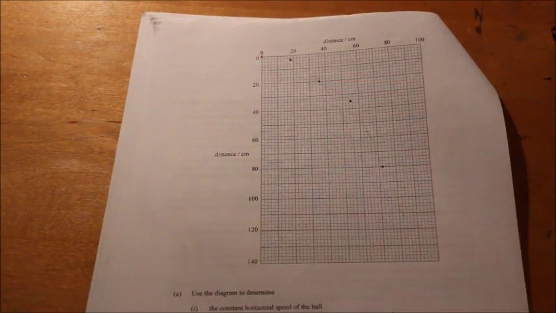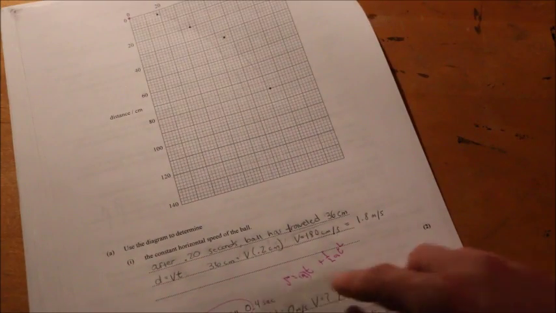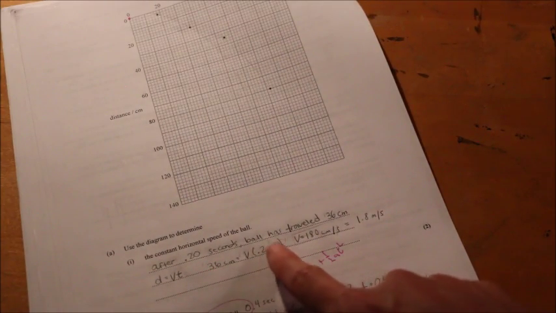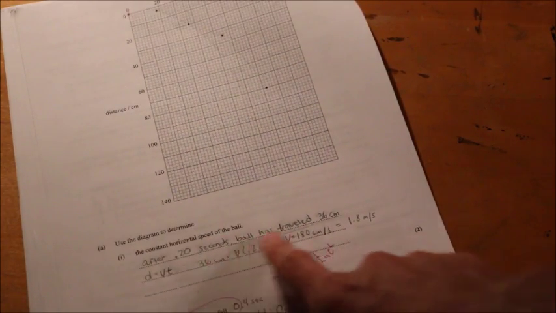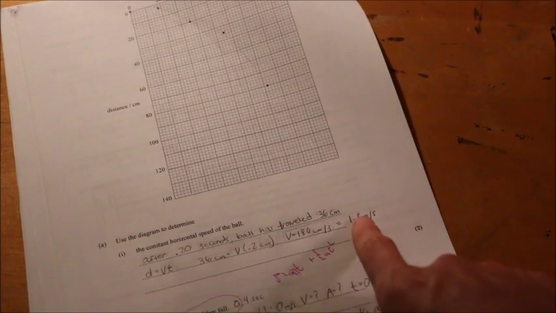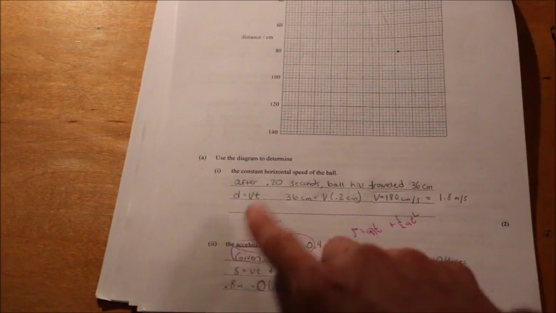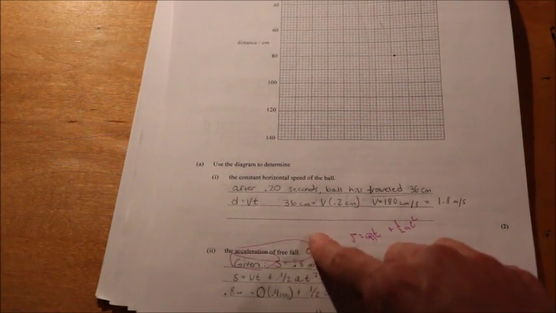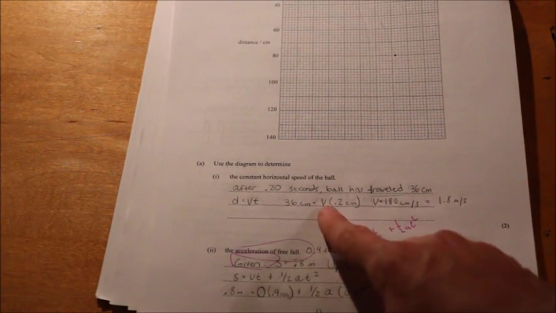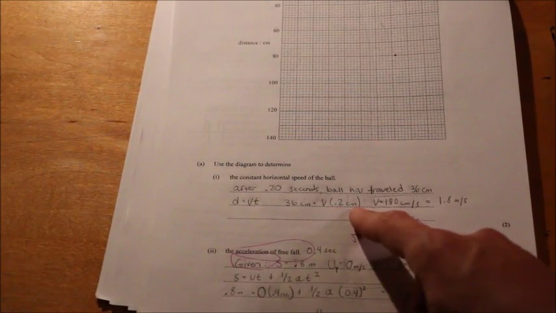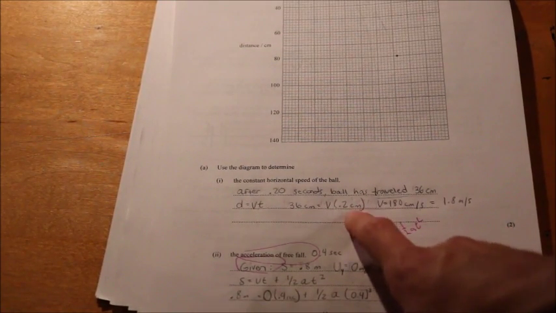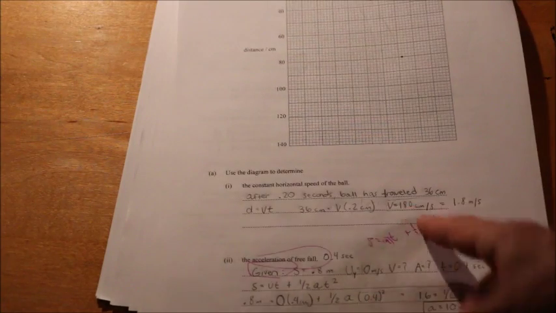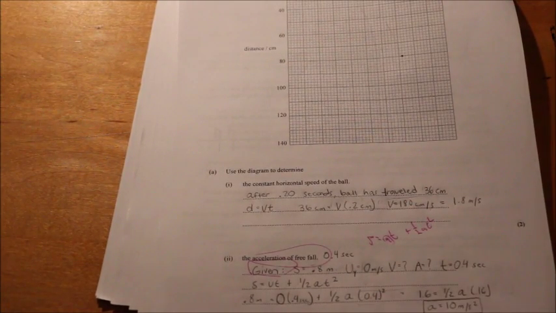So after 0.2 seconds the ball has traveled 36 centimeters. D is equal to vt, and 36 centimeters is equal to v times 0.2 seconds. v is equal to 180 centimeters per second, or 1.8 meters per second. So that's the horizontal speed.